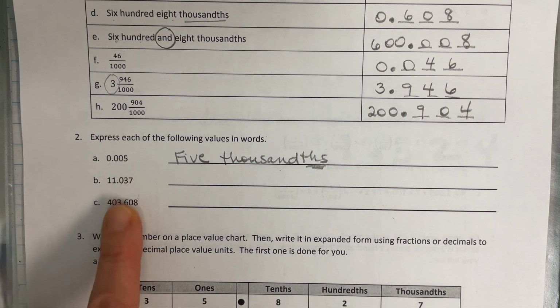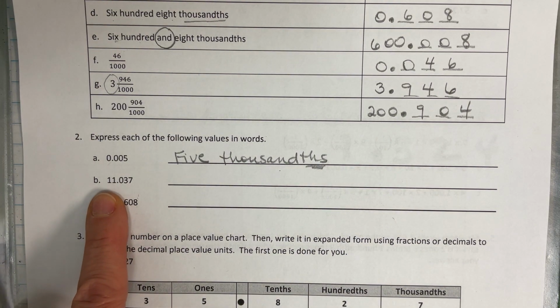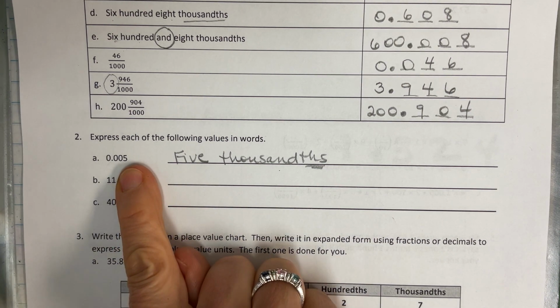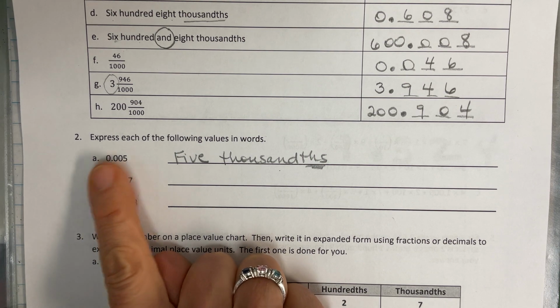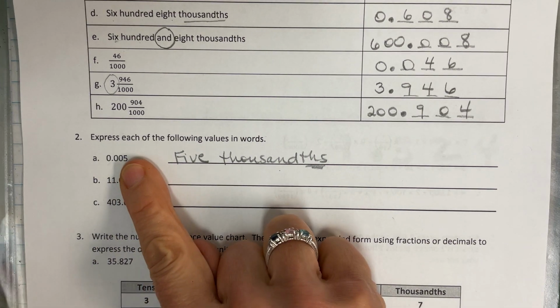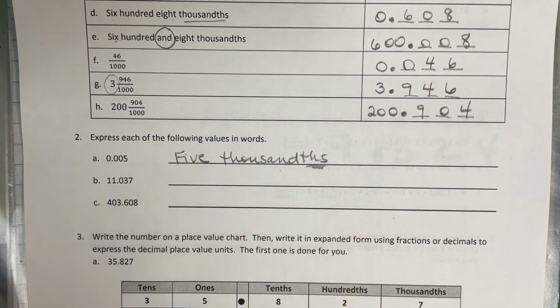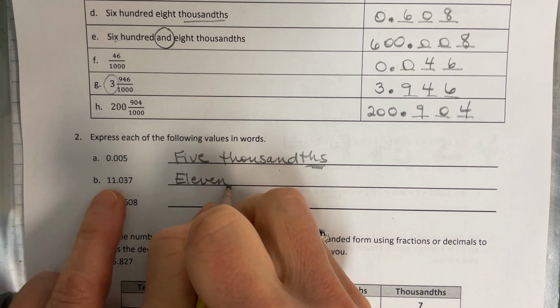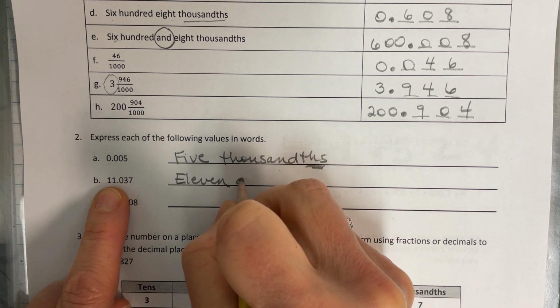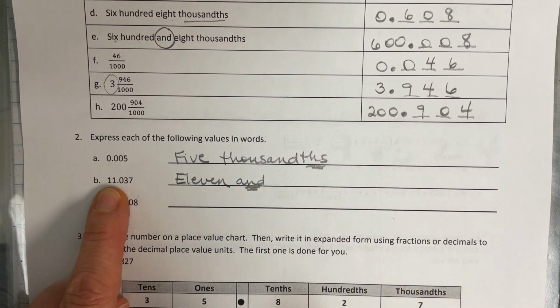Okay, now look at this one. This one has a whole number. So I read the whole number first to the left of the decimal, okay, and then I move to the right of the decimal. So one piece at a time. So before the decimal, the whole number is 11. Then remember, when I get to that decimal point, I put the word and, 11 and.